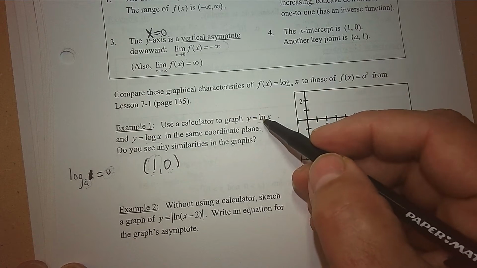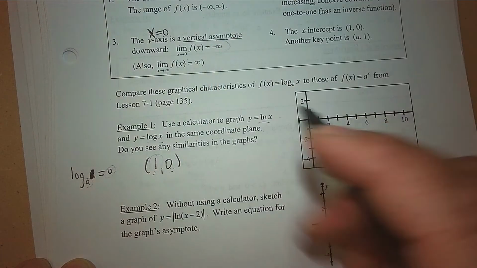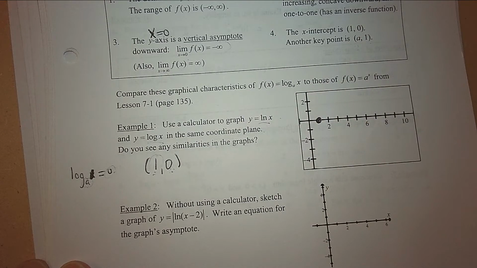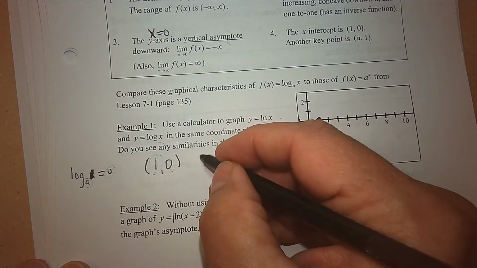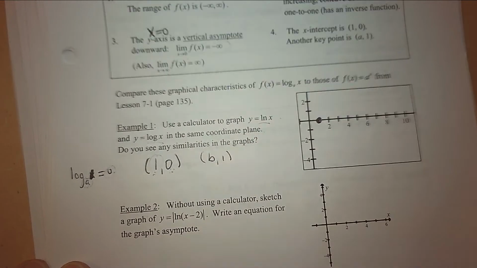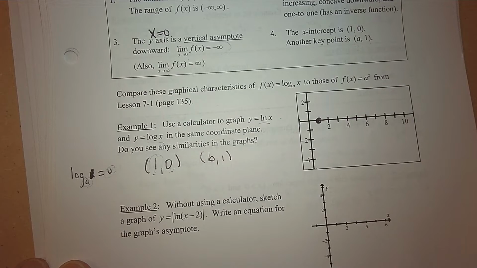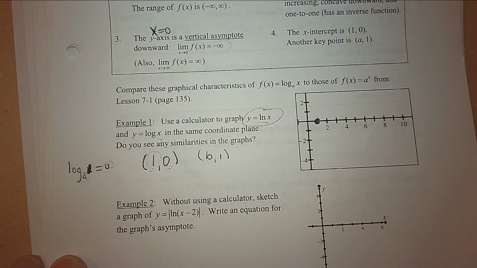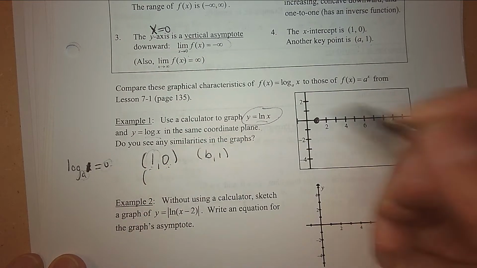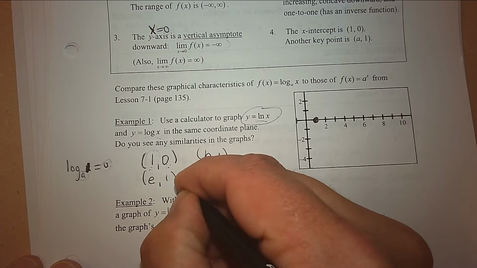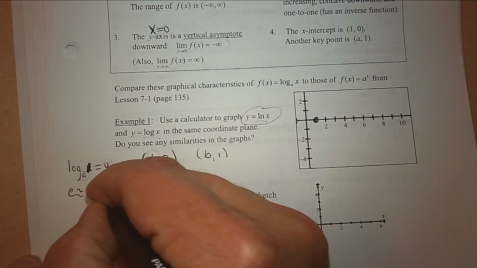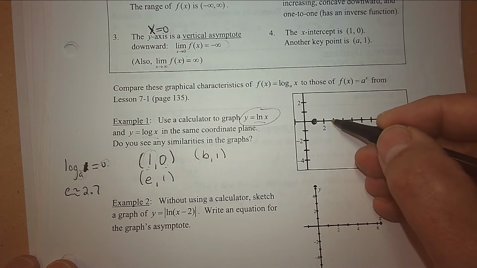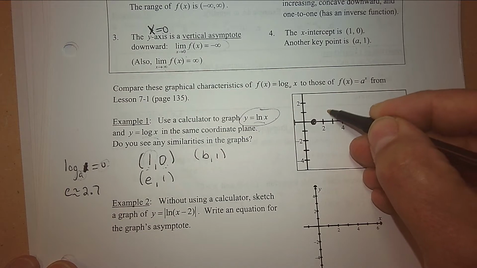Now, we could transform it. Is there any adding, subtracting, multiplying, or dividing to transform these functions? No. So they both start where? At (1, 0). Now, the second point is going to be the base and 1. Well, do they have the same base? No. So what's the base for ln x? You don't see it, but what's the base for ln x? So we're going to have e and 1. Now, e is approximately what again? 2.7. So can you approximate 2.7? That's 3. So 2.7 and 1.